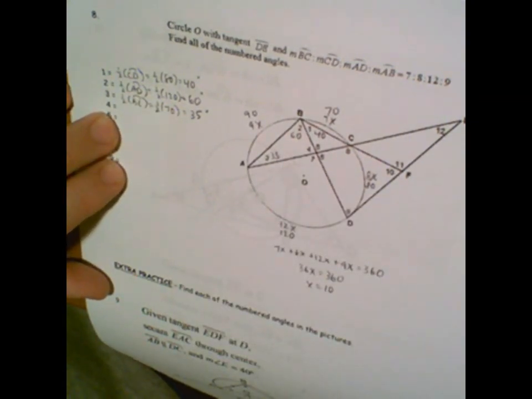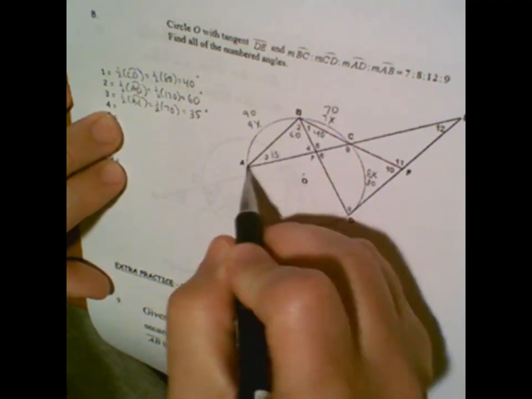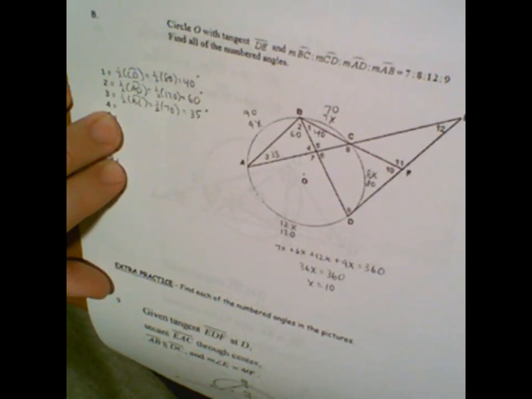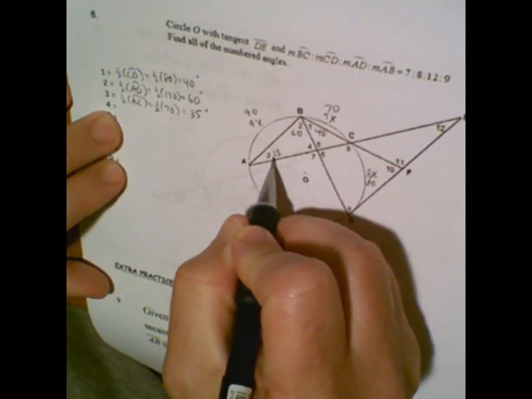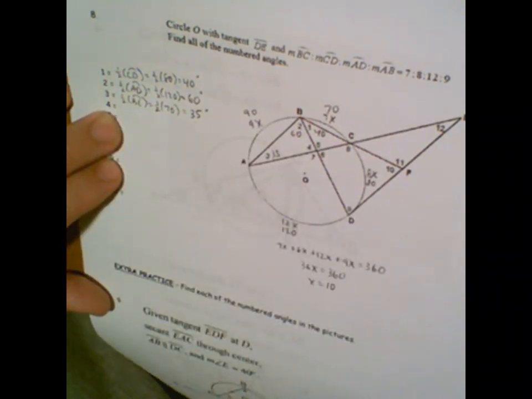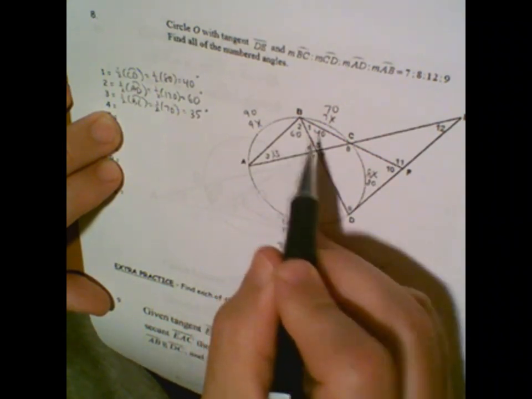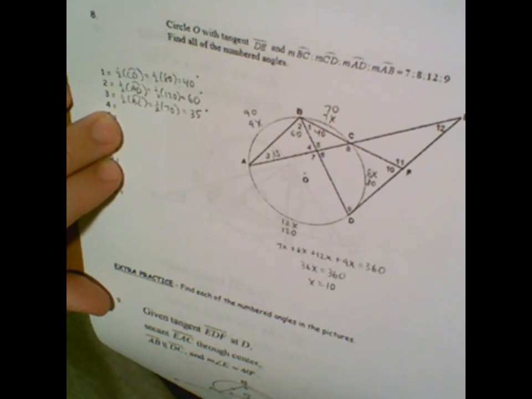Angle 4, well, there's two ways to get angle 4. I think the easier way is just to say the three angles of a triangle have to add up to 180. So 60 plus 35 is 95. 180 minus 95 is 85. However, the other way to do it is to say this angle here is equal to 1/2 of AB plus CD.